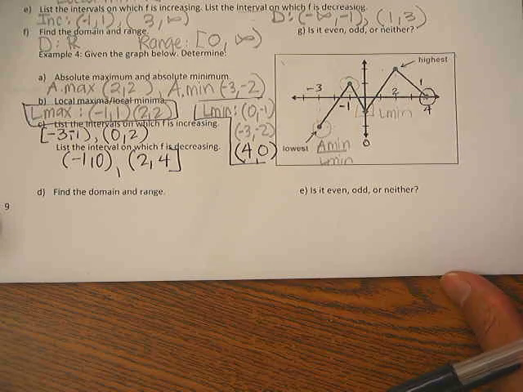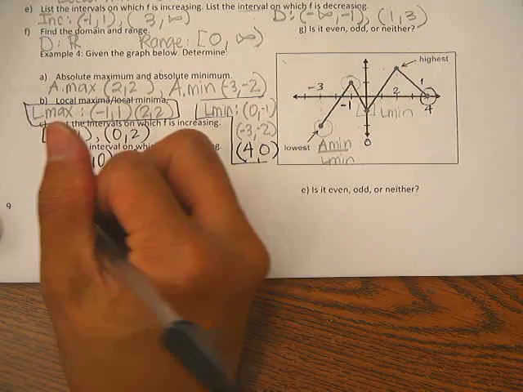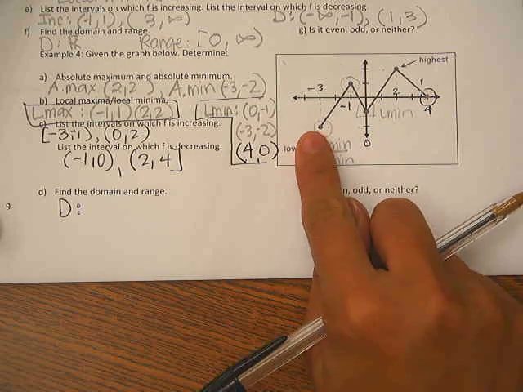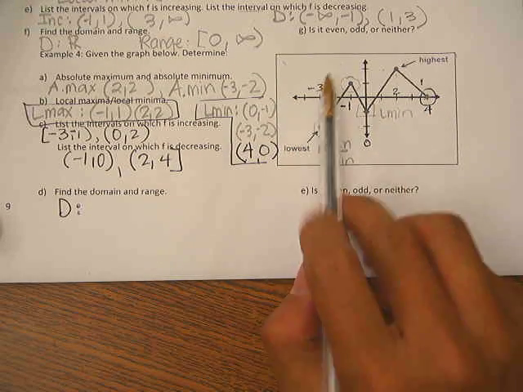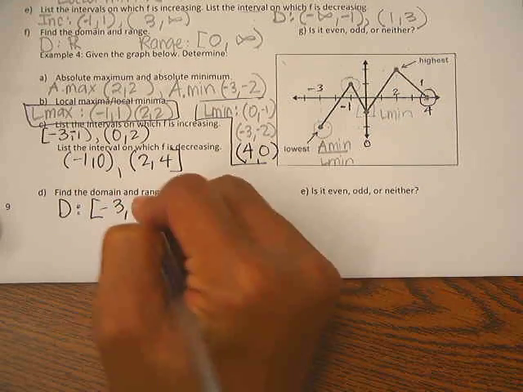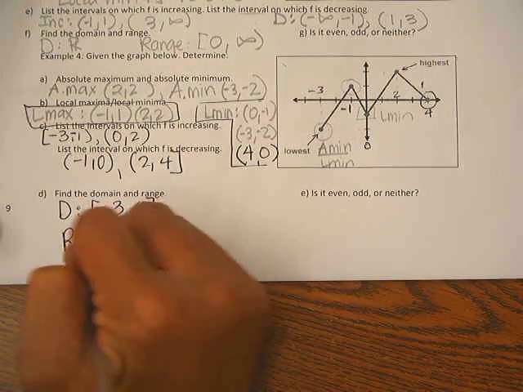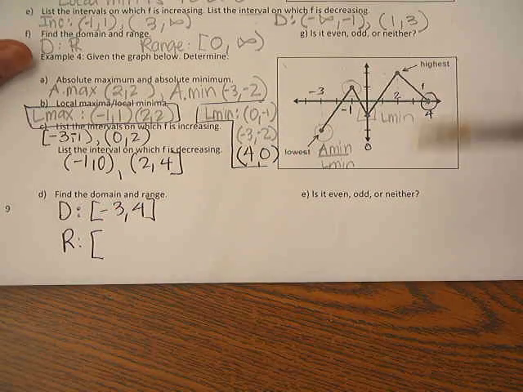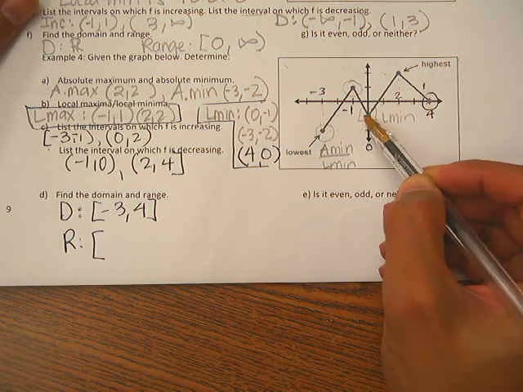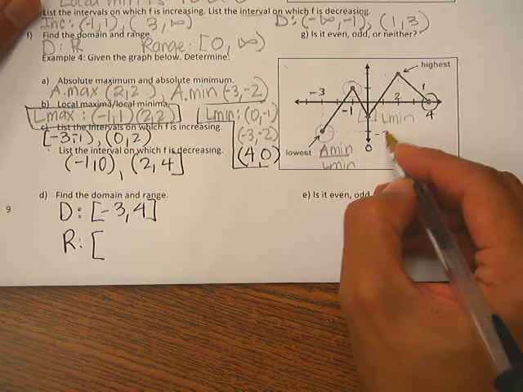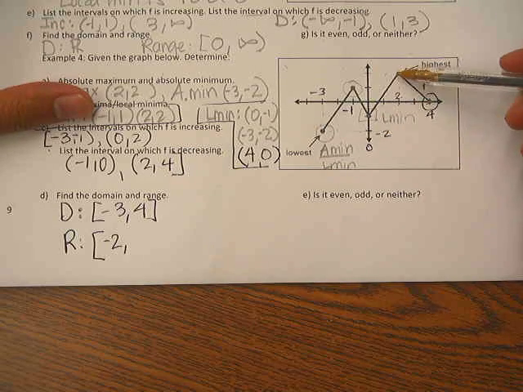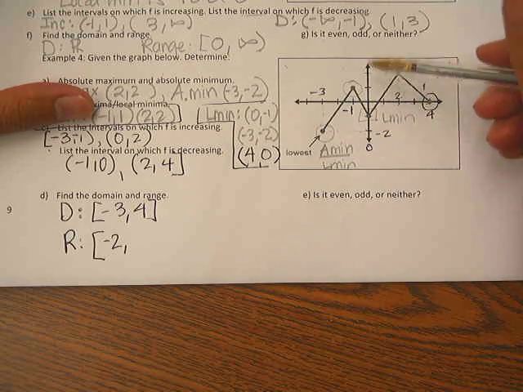Okay, find the domain and range. So the domain, we do have closed dots on both ends, so the domain is just going to be from negative 3 all the way to 4. So, negative 3 all the way to 4. Your range is going to be, the lowest y value is this right here, which leads me to believe that's negative 2. So this is a negative 2 y value, all the way to a positive 2 value right there.